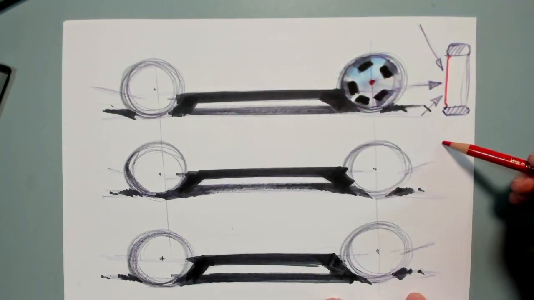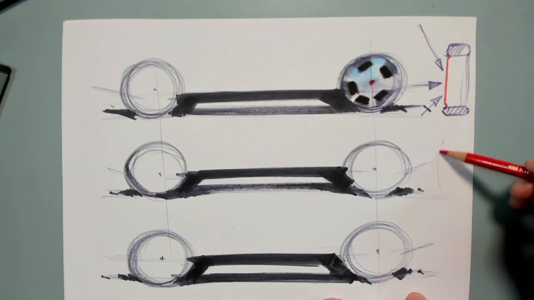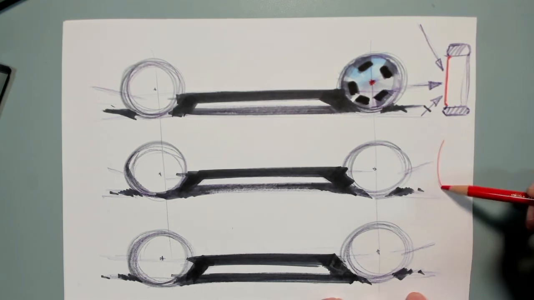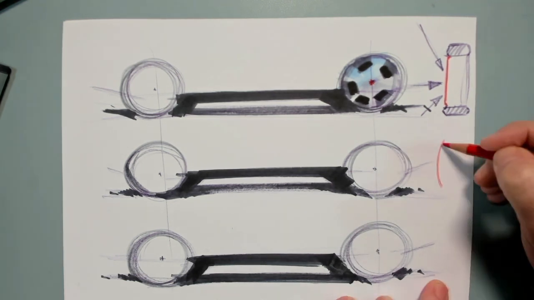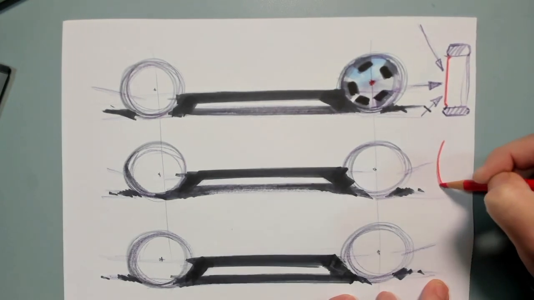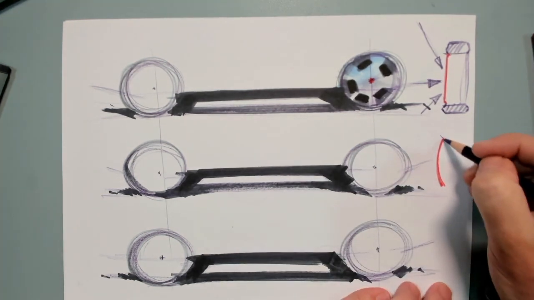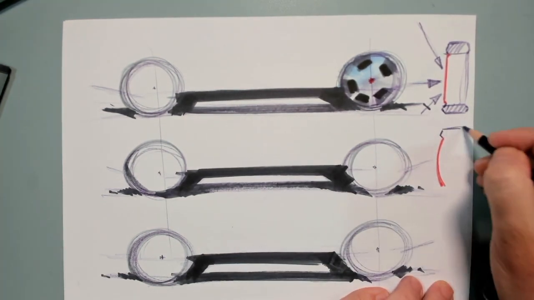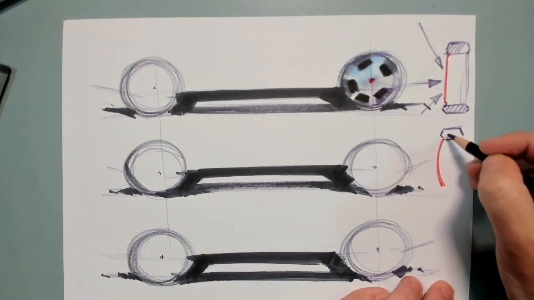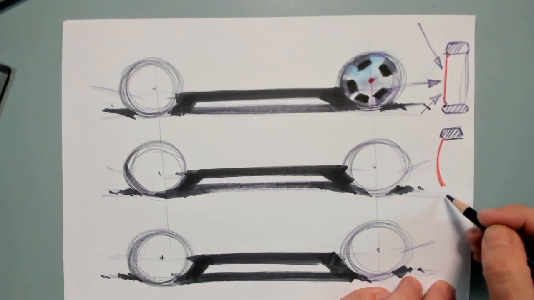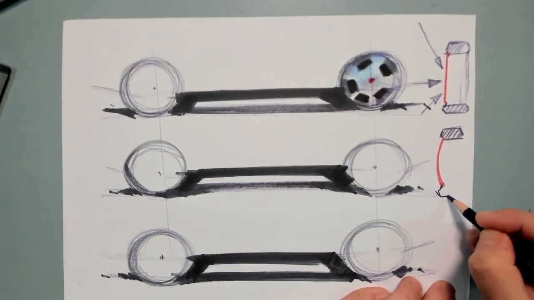So the section would be more like this. I exaggerate a little bit, just to show the concept that this is spherical. And then, of course, we have our tire, and here too.